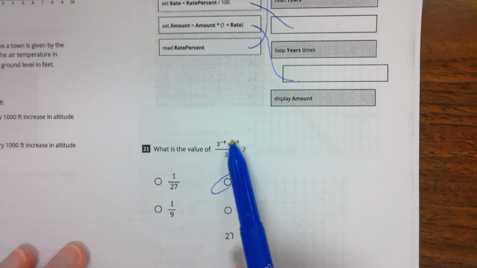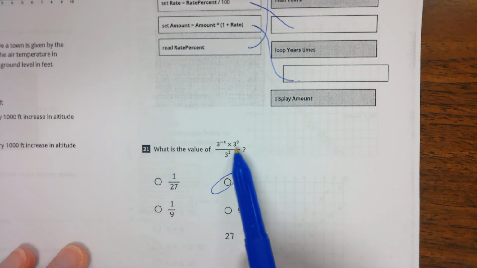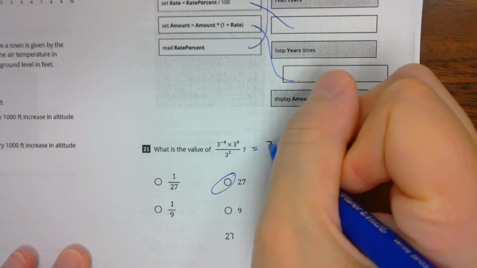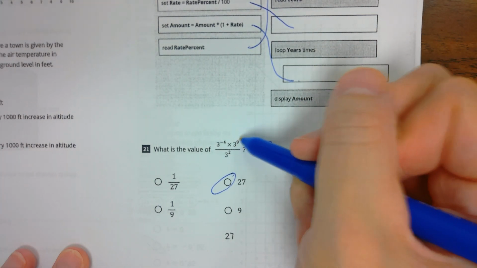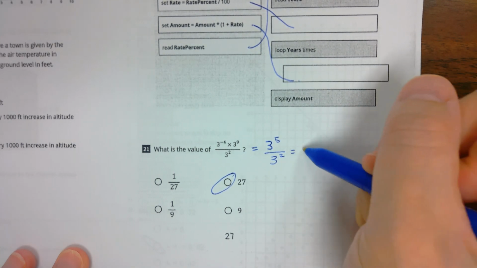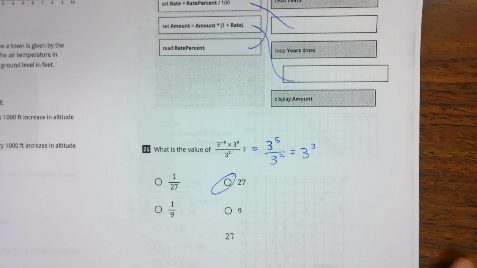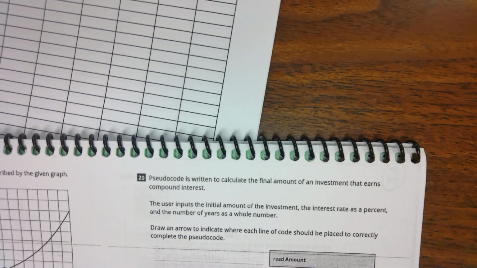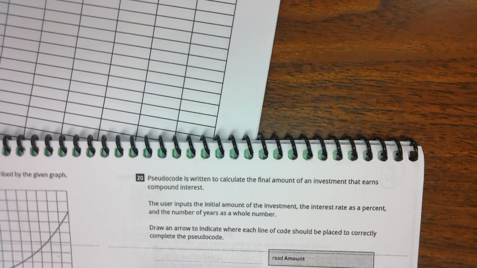What is the value of this? So don't forget the exponent rules. When you're multiplying, you're adding the exponents. So you get -4 plus 9, you get 5. And then when you're dividing, you subtract. So 3 to the power of 3, which I emphasize is 27, not 9. Okay. Question 22.